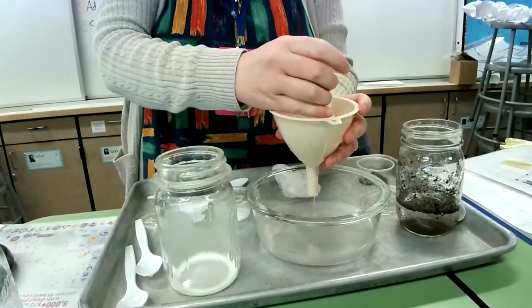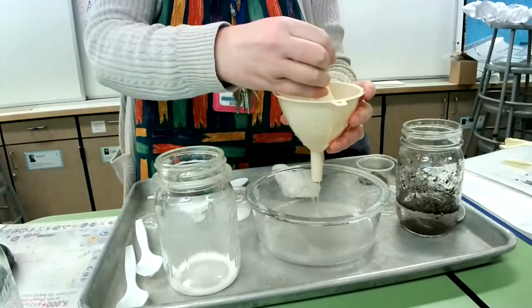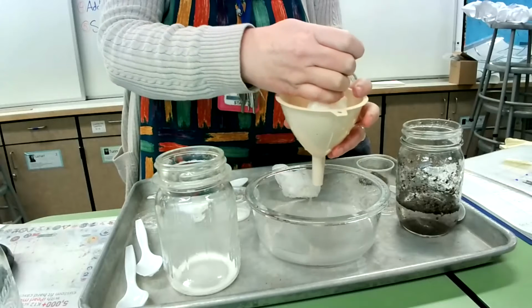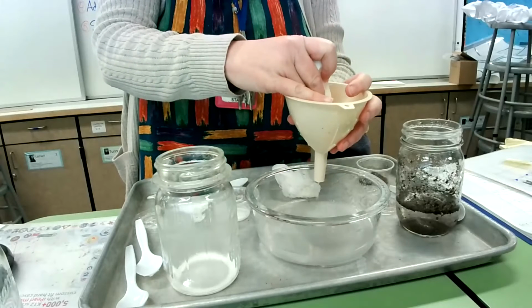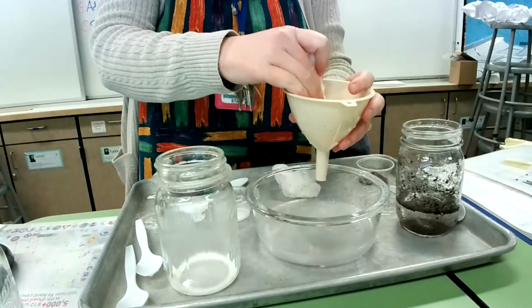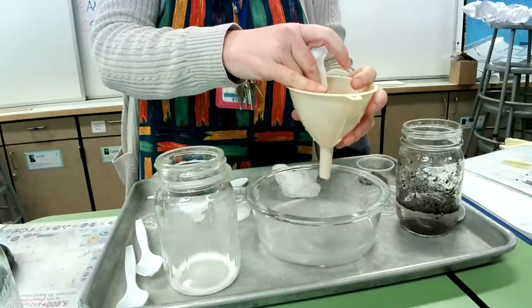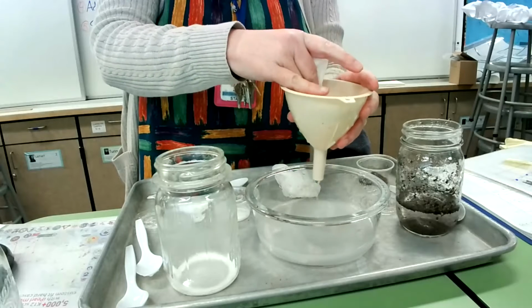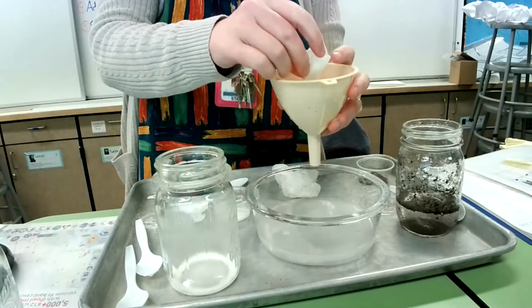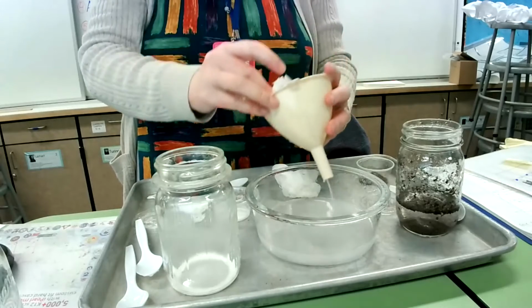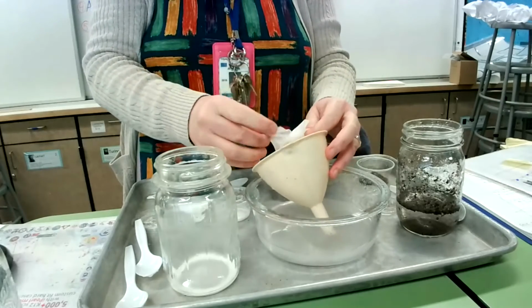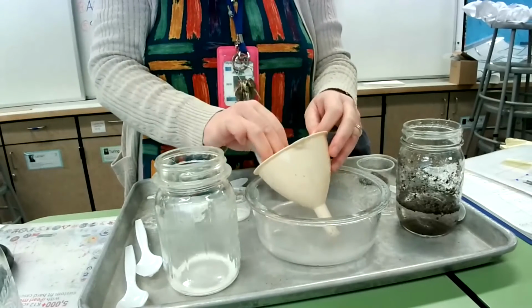I could give this a gentle squeeze and it would go through a little faster. Normally I wouldn't do this, but I'm trying to speed this up, okay? So let's see what's left on that filter.